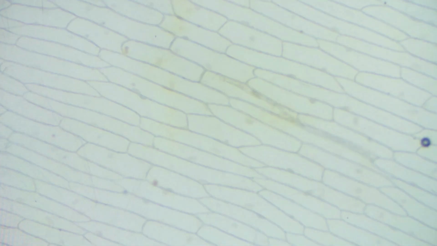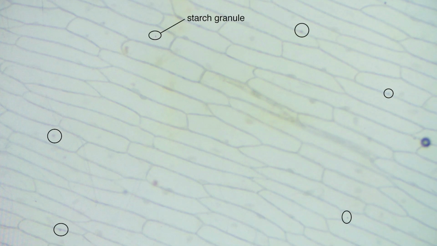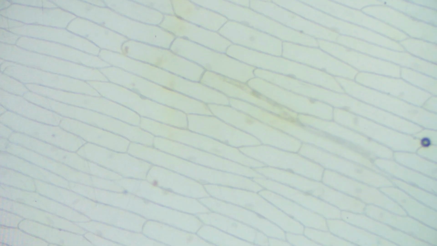So what can we see? So we see the group of cells. The solid outline is the cell wall, and we can see the nucleus of the cell. And the black circles are the starch granules, which have stained black because of the iodine, and some of the air bubbles that are trapped.